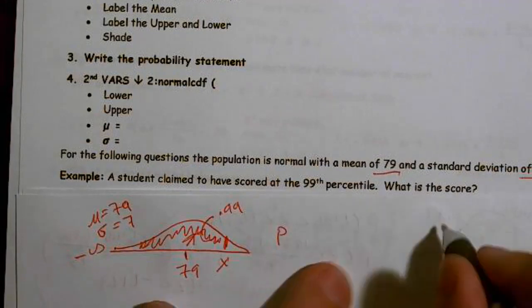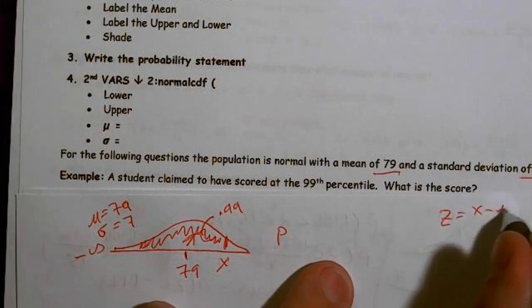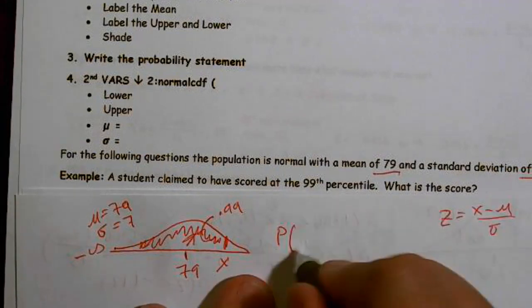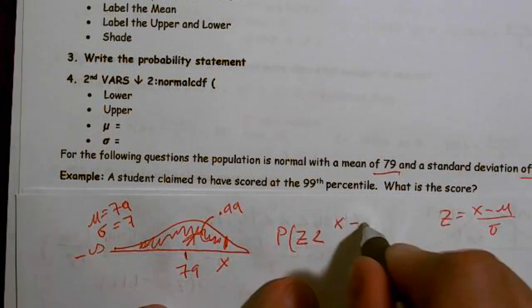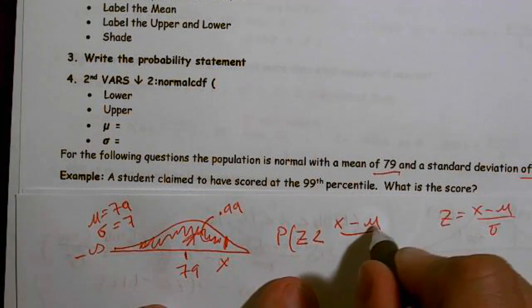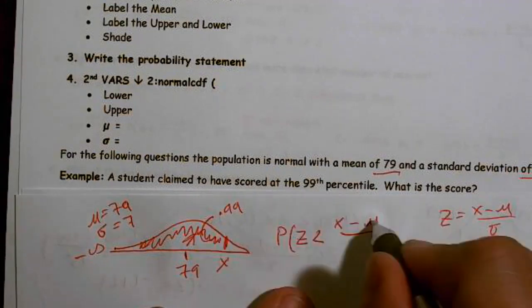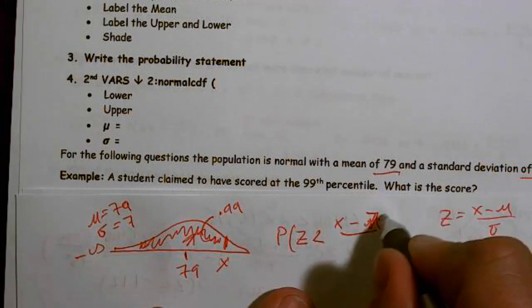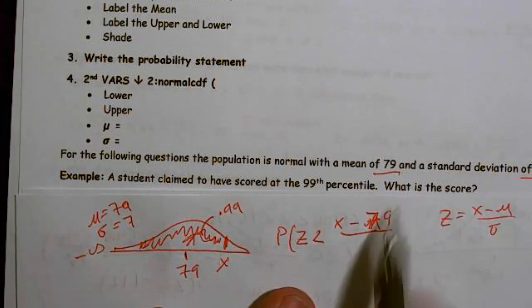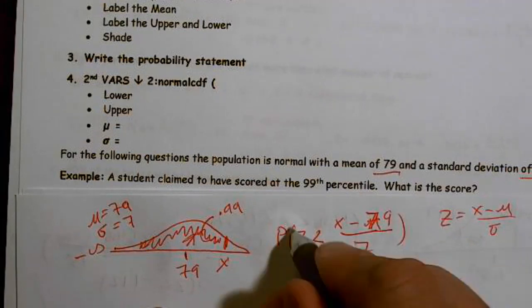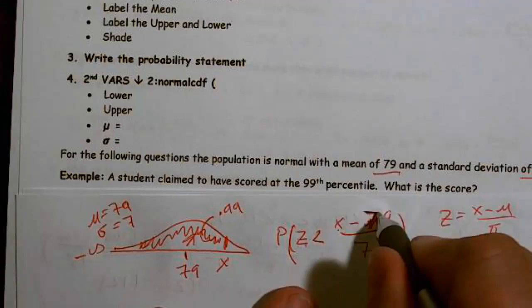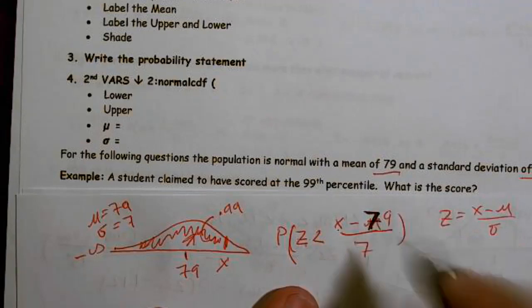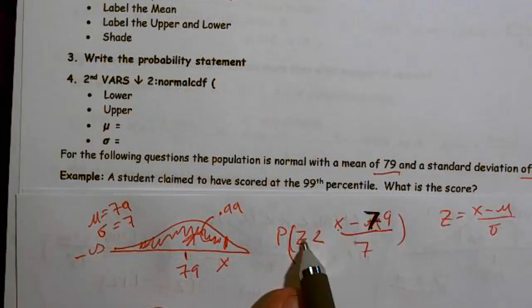First off, they told me it's normal, so z equals x minus mu over sigma. So I want the probability that z is less than x minus 79 over our standard deviation of 7. Well, I'm missing two things here. I'm missing a z value and I'm missing an x value. And I should say 79. I know it looks horrible. I just don't want to go back and read the report. All right. So I'm stuck because I'm missing two things.